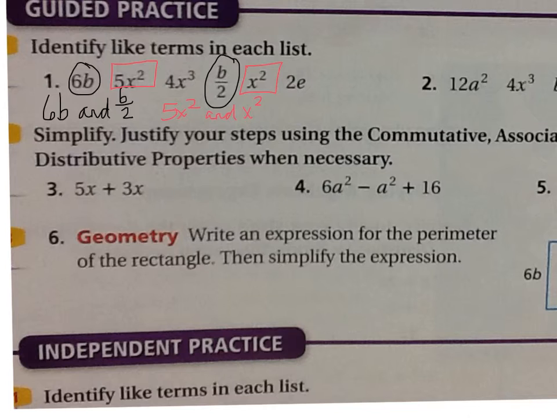Are any others alike? No, there's no other x to the third power, and there's no e's. So there was only two things that we could combine, or two sets. The 6b with the b divided by 2, and the 5x squared with the 1x squared.